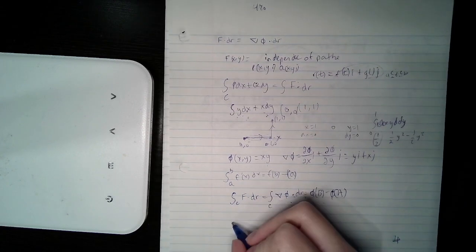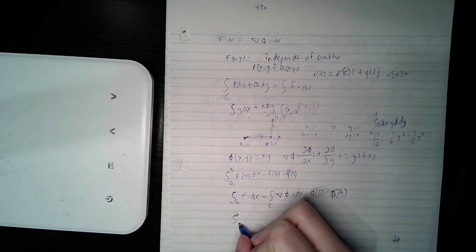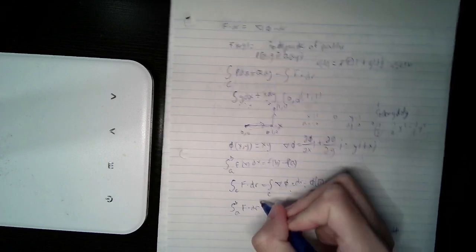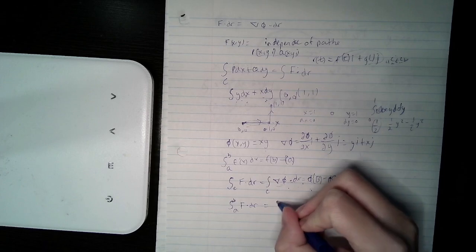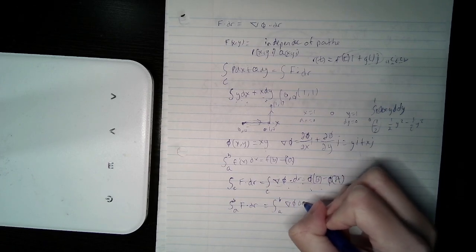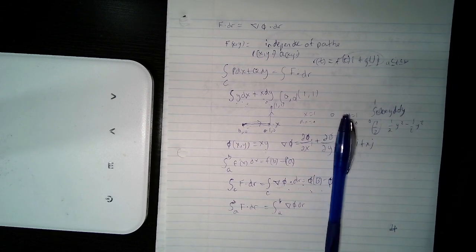Okay, what? The integral of dr is equal to the integral from b to a of the gradient of phi dr. Example 1 revised again.